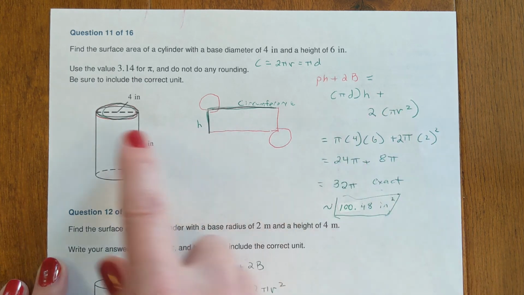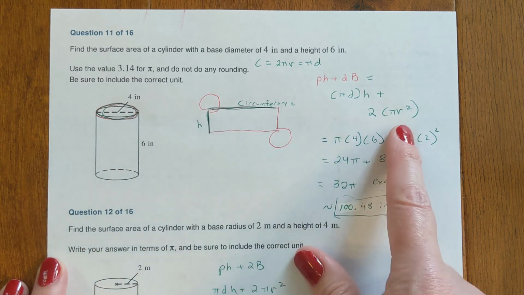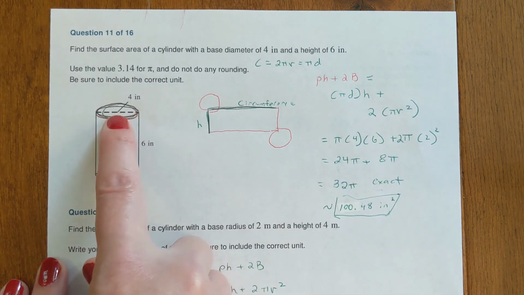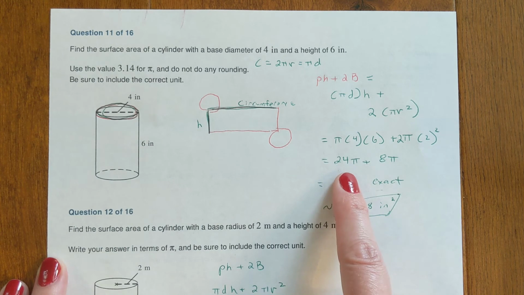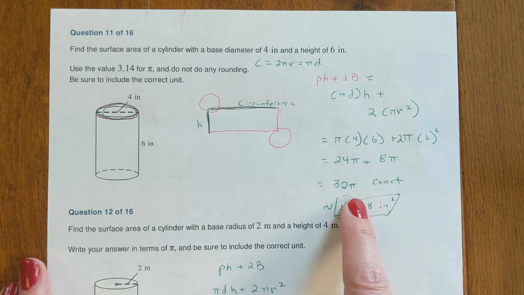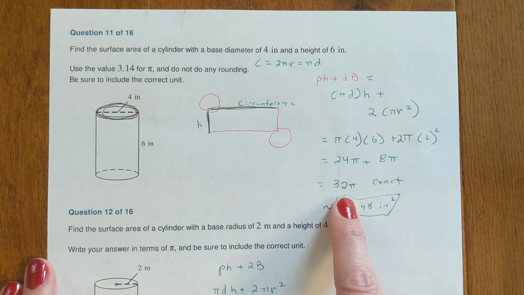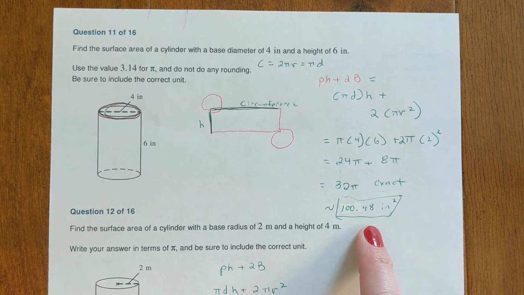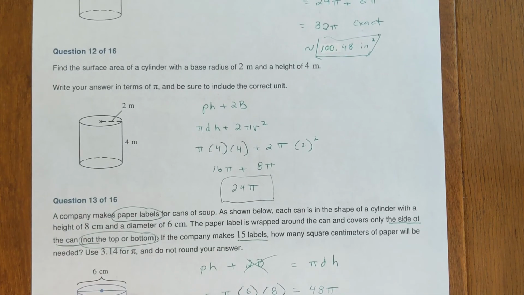The diameter of the base was 4. The radius of the base is 2, half the diameter. And so you get 24 pi and 8 pi, which would give you the exact answer, 32 pi. They didn't want the exact answer. They wanted you to put in 3.14, and that gives you 100.48 inches squared. And number 12 is the same question.